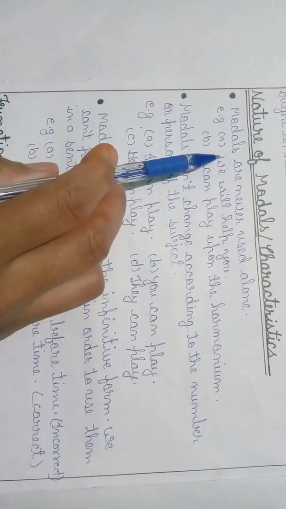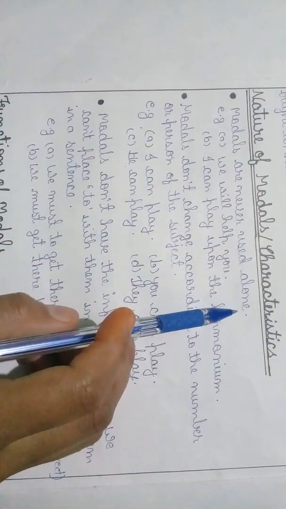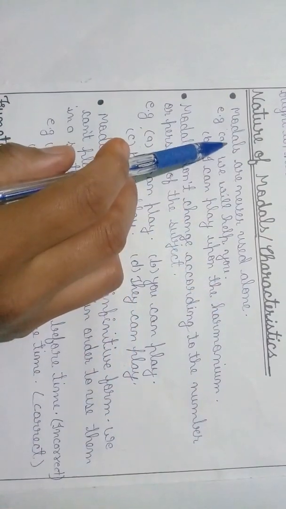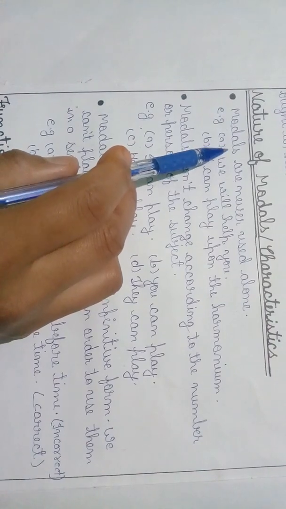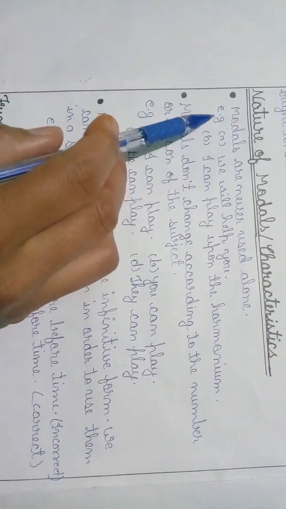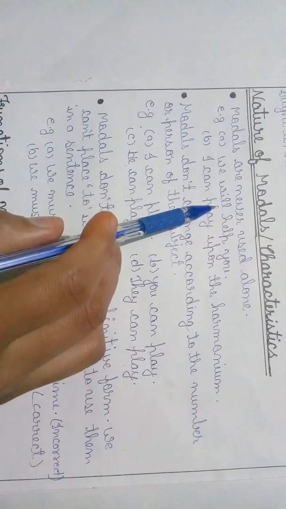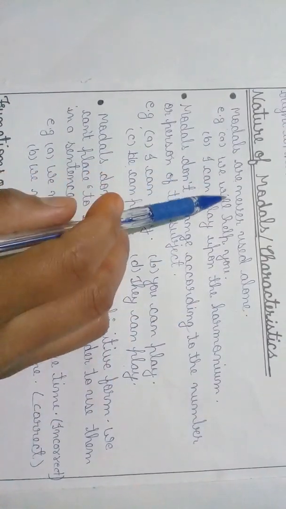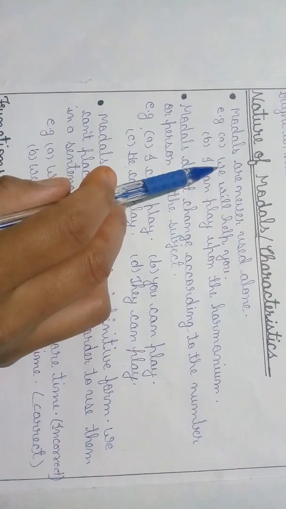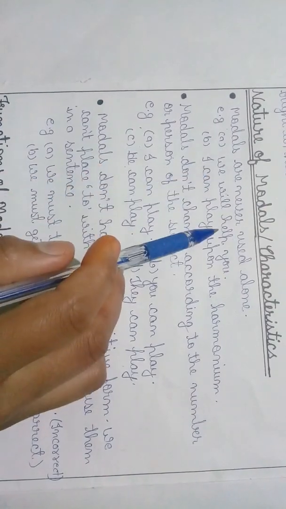Number 1, modals are never used alone. They always come with the full form of verb, or first form of verb. Let's see the examples. We will help you. Here in this statement, if we remove will, it will become we help you.